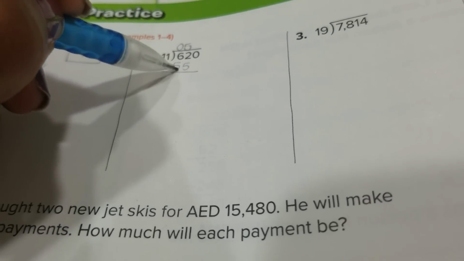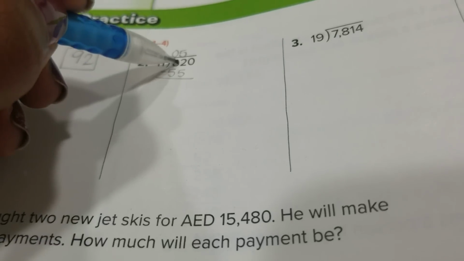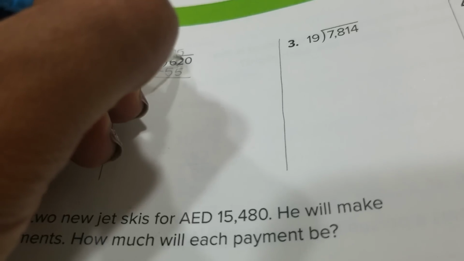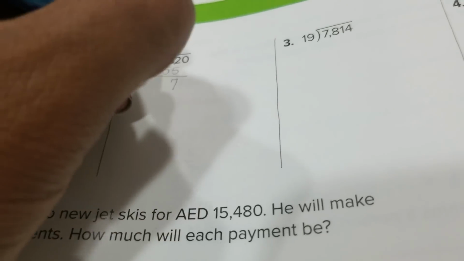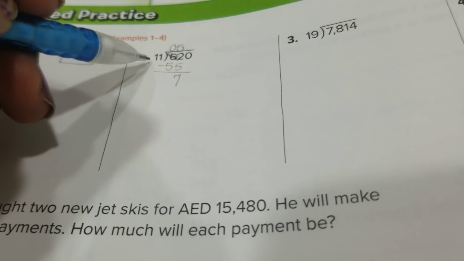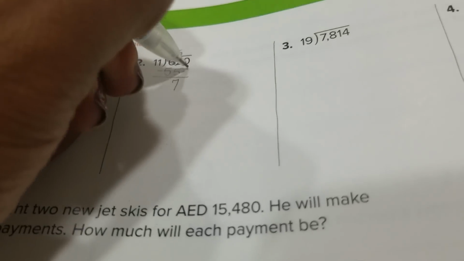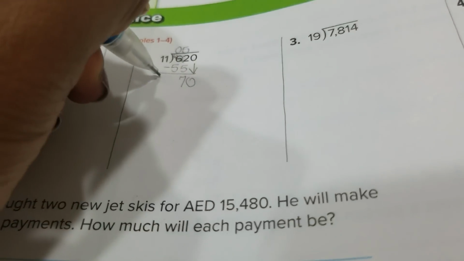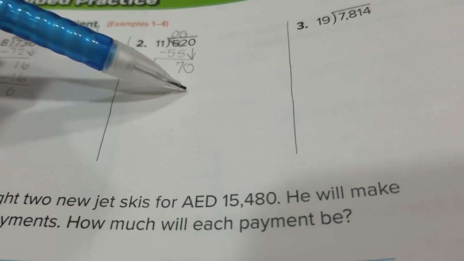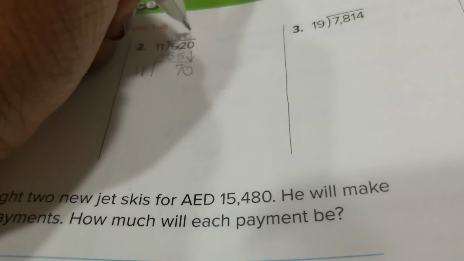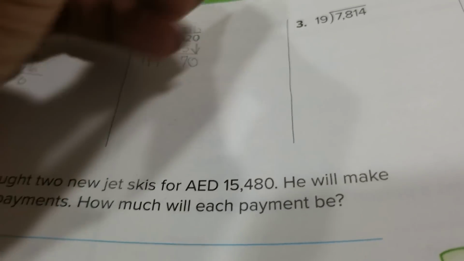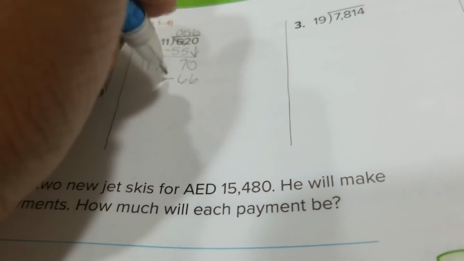62 minus 55. We can't take 5 away from 2, so we have to borrow from the 6. 12 minus 5 is 7. 5 minus 5 is 0. This 7 is less than the 11, so we're okay, and we can bring down. We can rewrite the 11. How many times does 11 go into 70 without going over? That would be 6 times. 6 times 11 is 66.